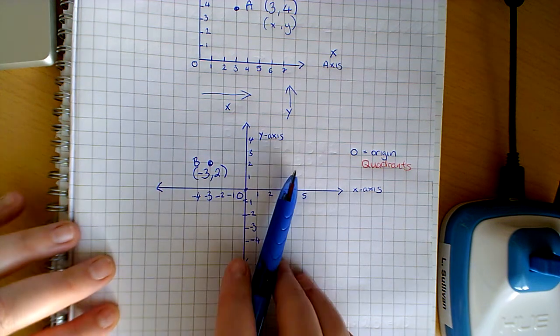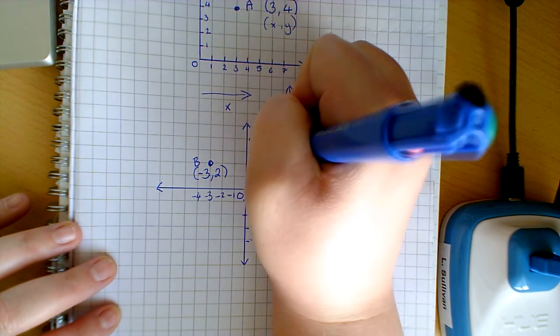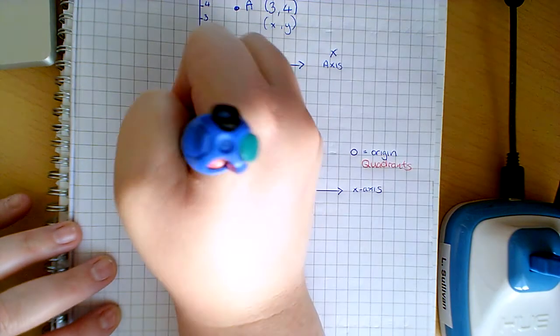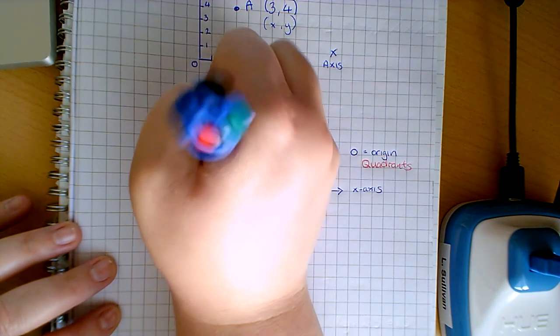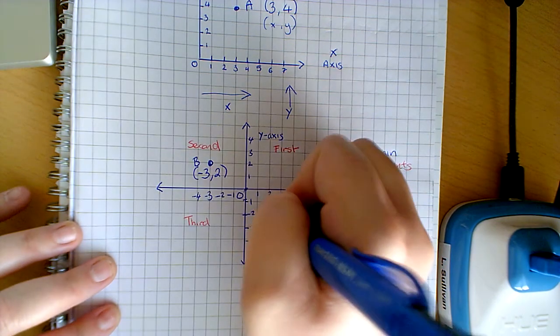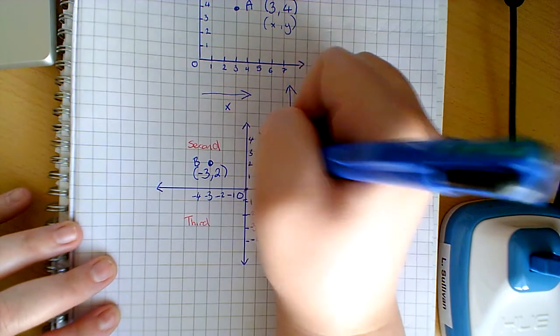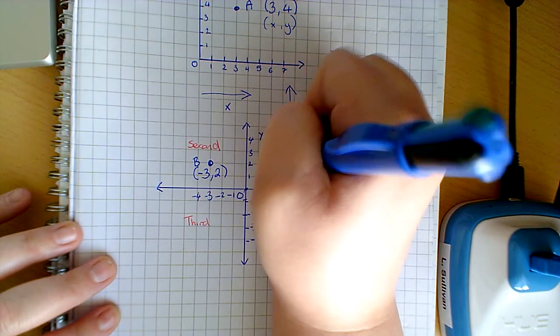Okay, so we have 4 quadrants. We have first, second, third, and fourth. Okay, so our quadrants.